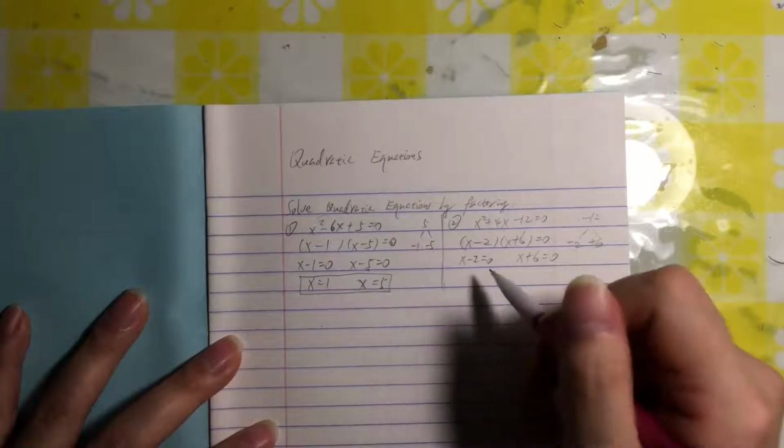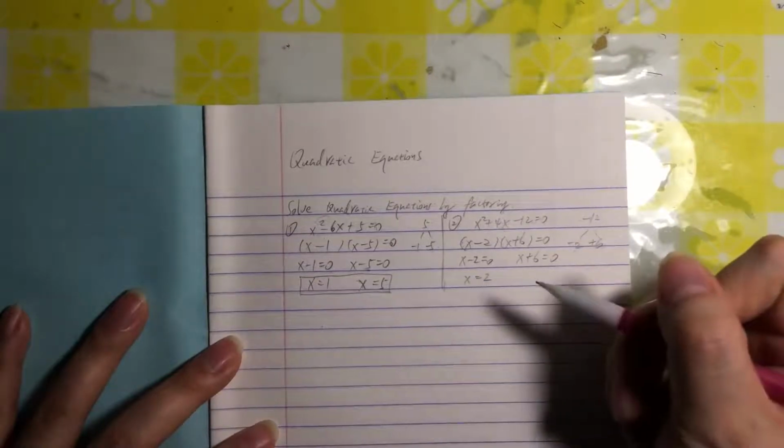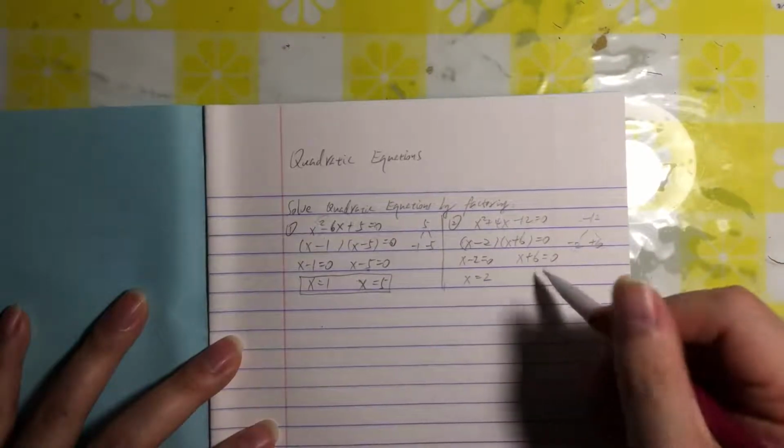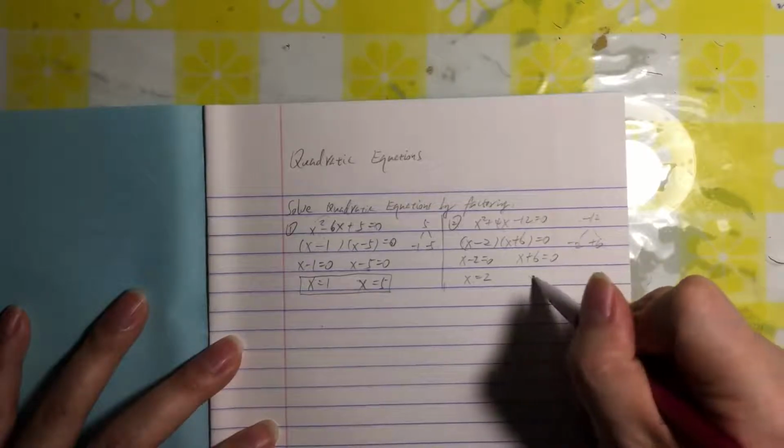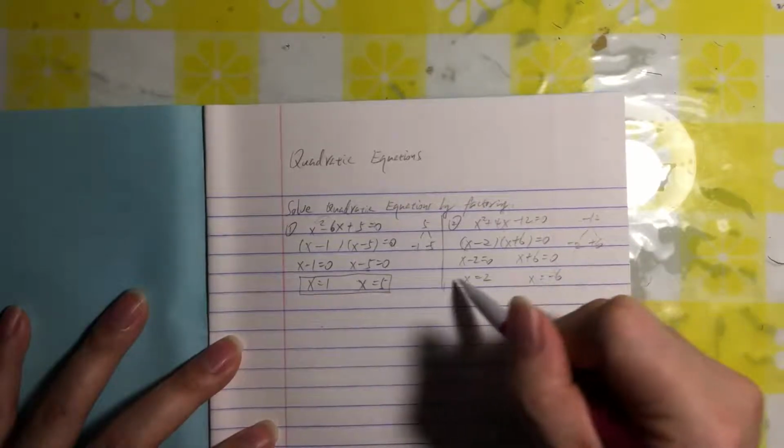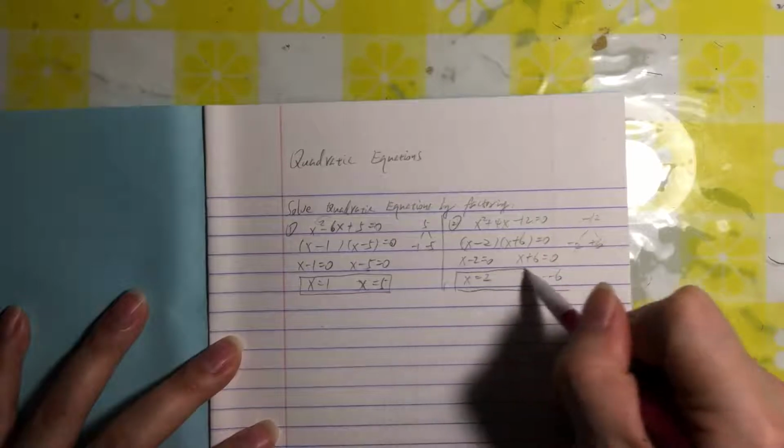In the first equation, I can add 2 to both sides. I get x equal to 2. In the second equation, I can subtract 6 from both sides. I get x equal to negative 6. So those are the solutions to this equation.